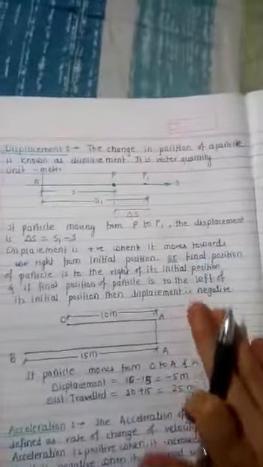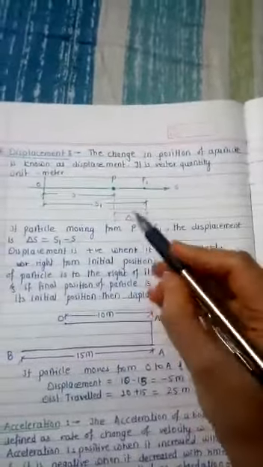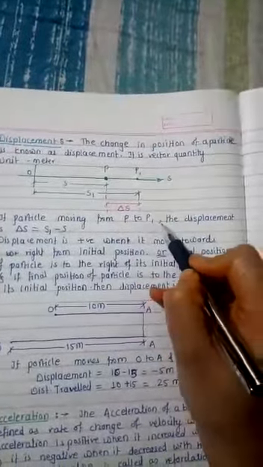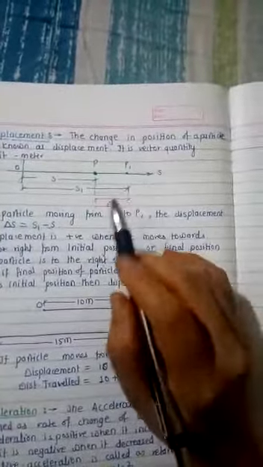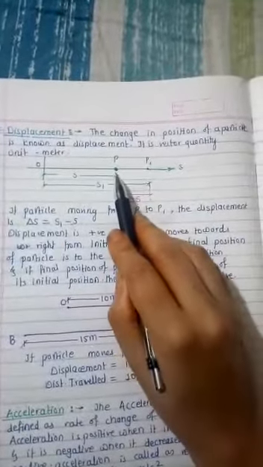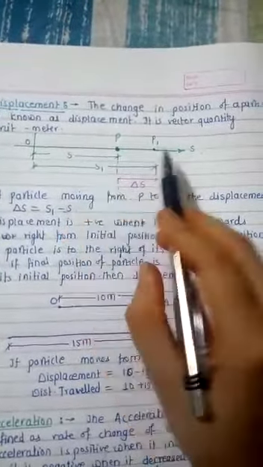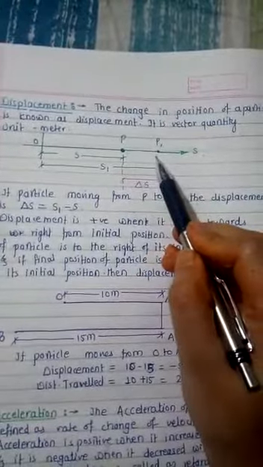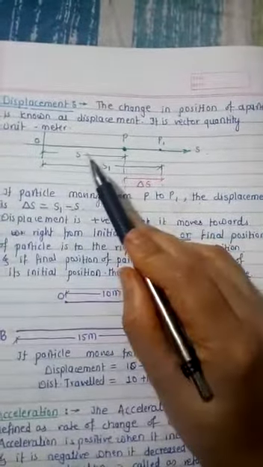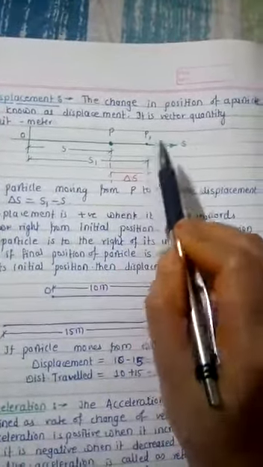Then next, what is meant by displacement? Displacement is the change in position of a particle. When a particle goes from one place to another, the distance between the first place and the second place, the shortest distance traveled by the particle, is known as displacement. You can see here P is the position of the particle from O, and S is the distance. If a particle travels from P to P1, then displacement will be S1 minus S. So it is the shortest distance traveled by the particle.